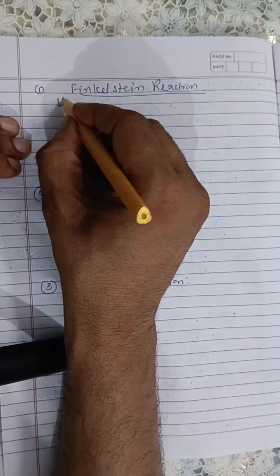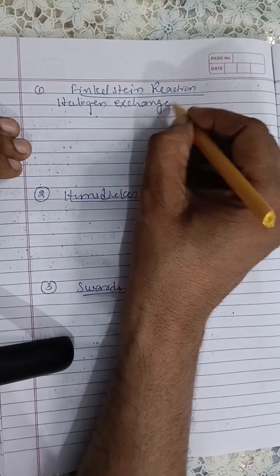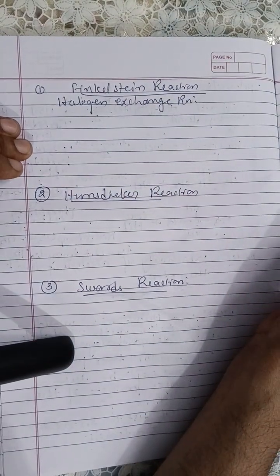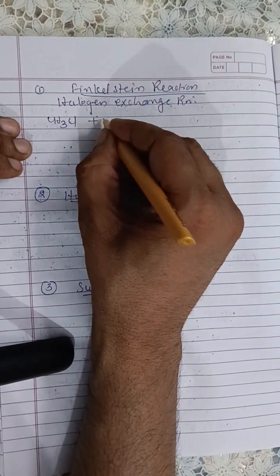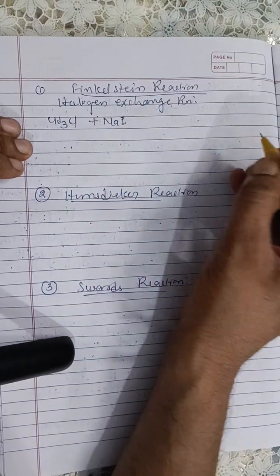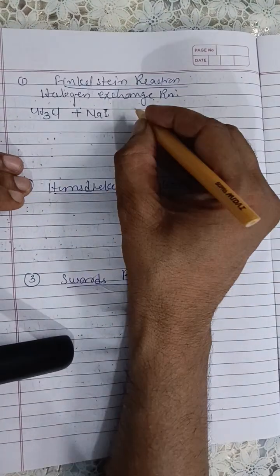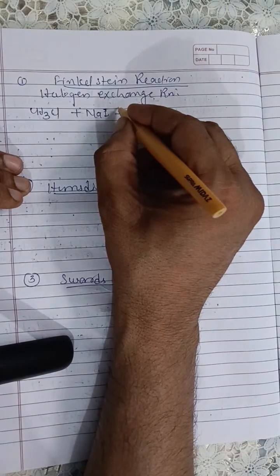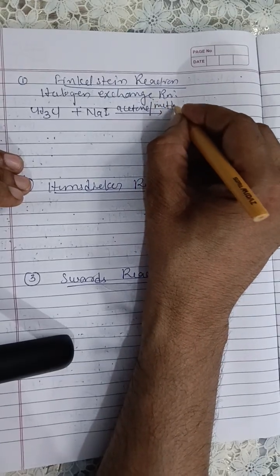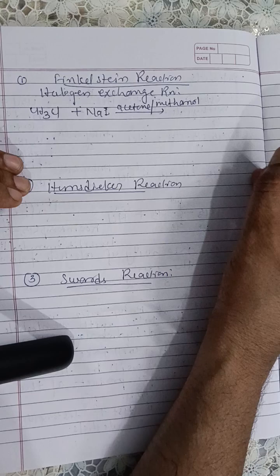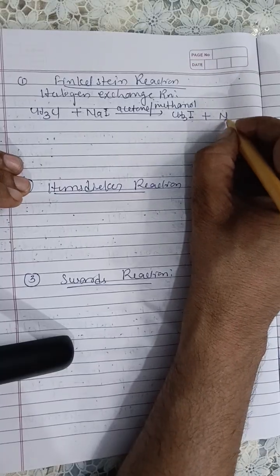Finkelstein is a halogen exchange reaction where alkyl chloride or alkyl bromide are treated with NaI in presence of acetone or methanol as an organic solvent to form alkyl iodide.